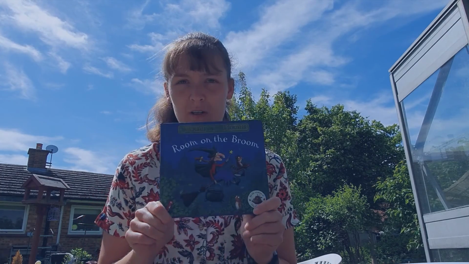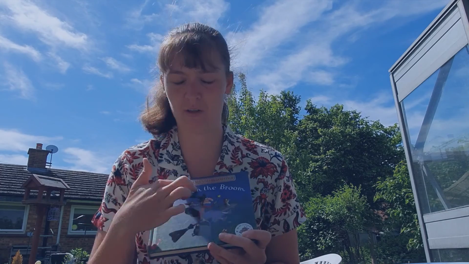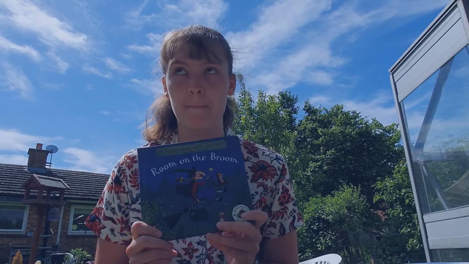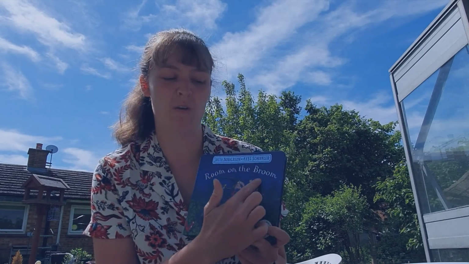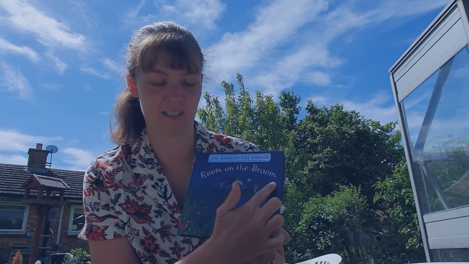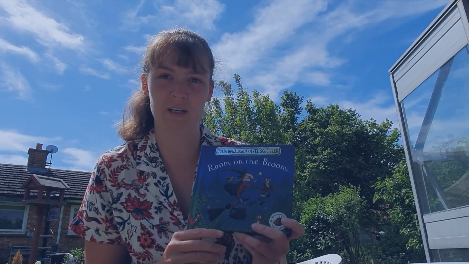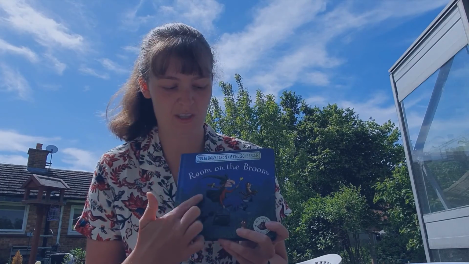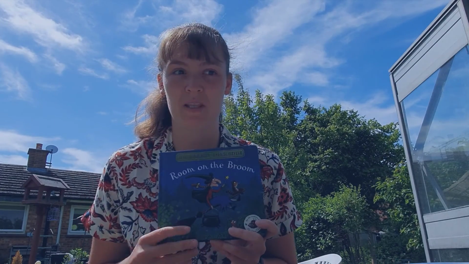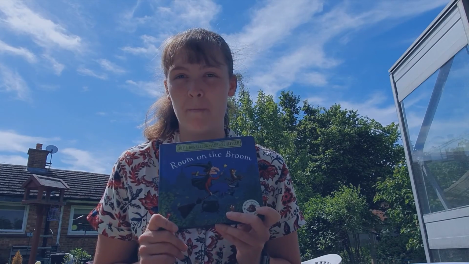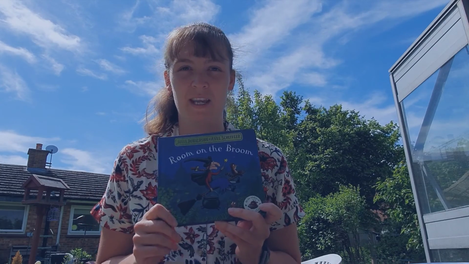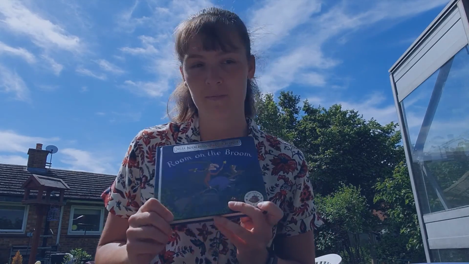Okay, so just looking from here and the title of the book, what do you think might happen? So we know that there's going to be a broom because that's in the title. We've got a broomstick, good. And we know that there's a witch and a cat, so they might be the main characters. So they might help you think about what might happen in the book. So just have a think before we start the story.